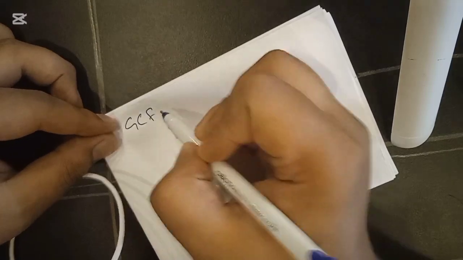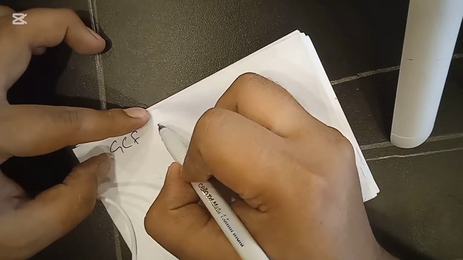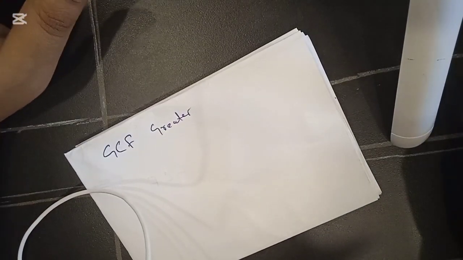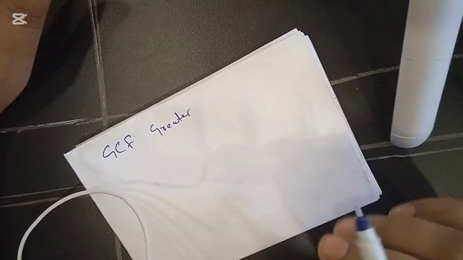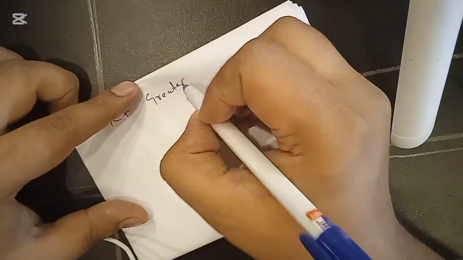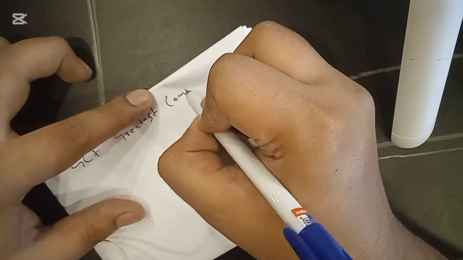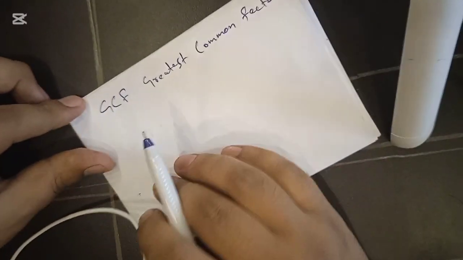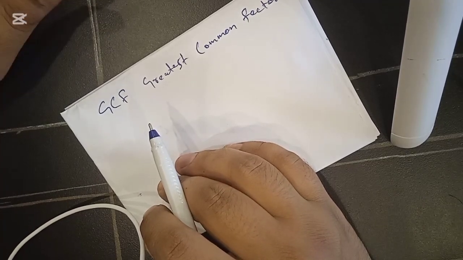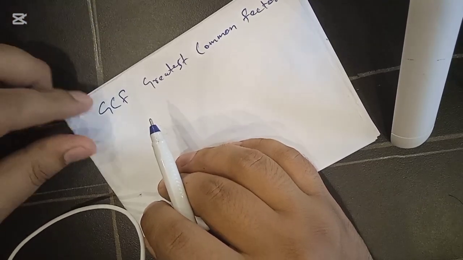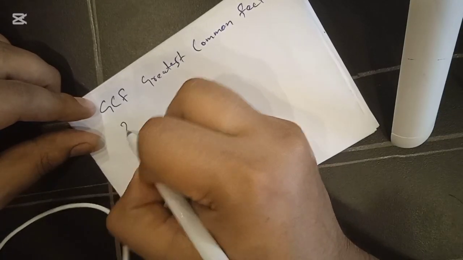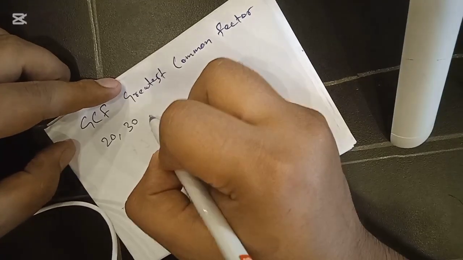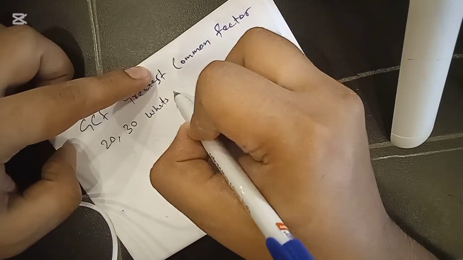Okay. As you can see, GCF, greatest common factor. Okay, so we have another question. If you can solve them, I mean, I solved one, you can try this if you want. Like 20 and 30, what would be the factorization of this, and what is the GCF of this?